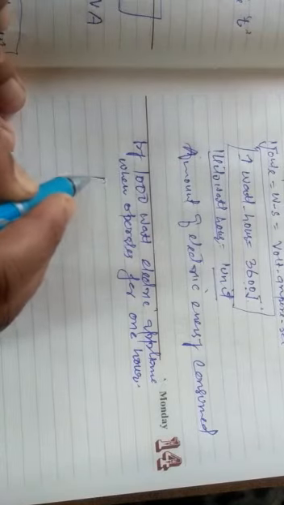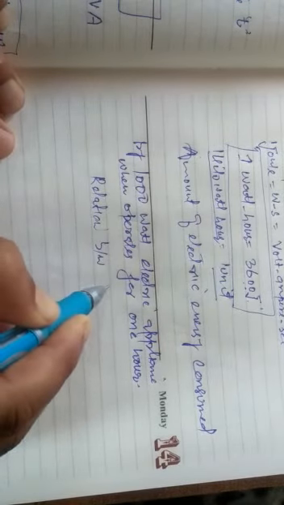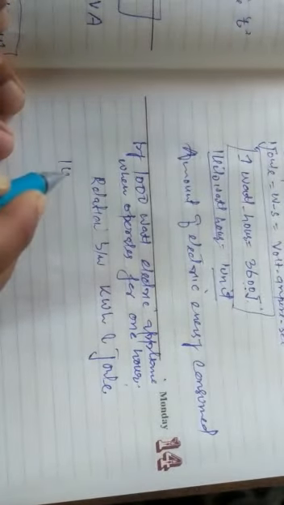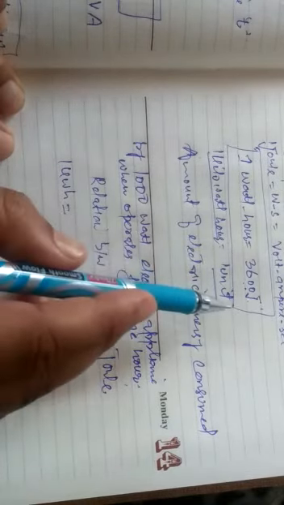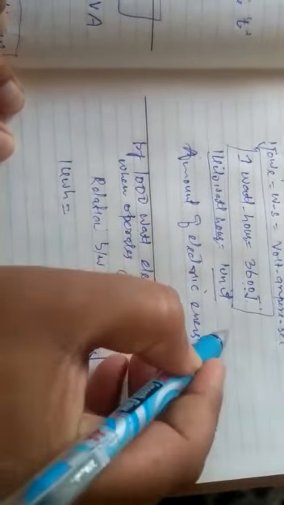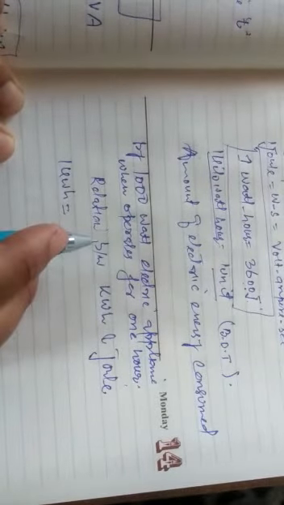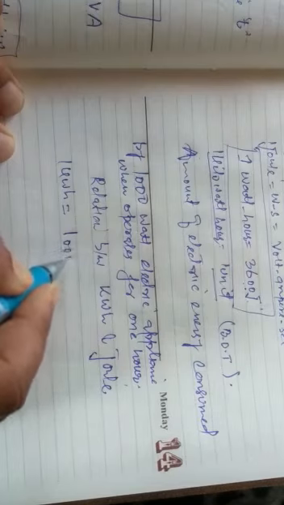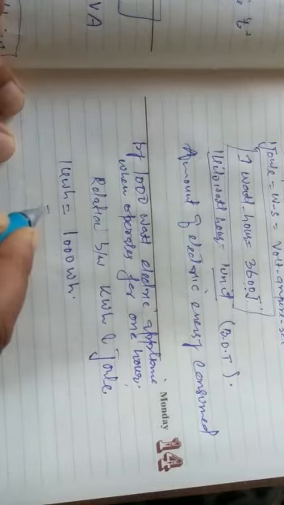There is a relation between 1 kilowatt hour and joule. You also have to remember that this kilowatt hour is also known as the Board of Trade unit, BOT. 1 kilowatt hour equals 1000 for kilo, times watt hour.